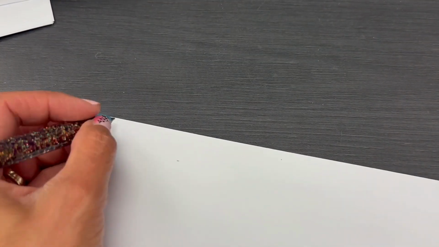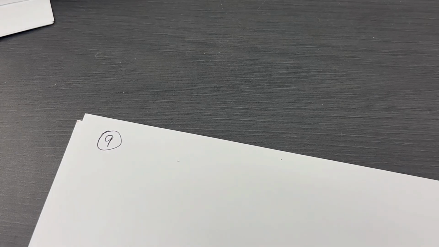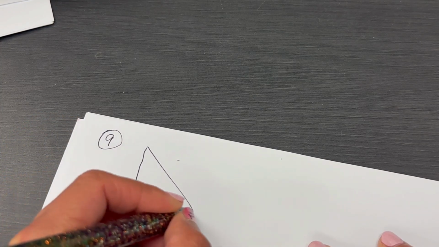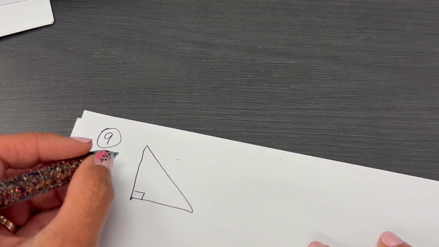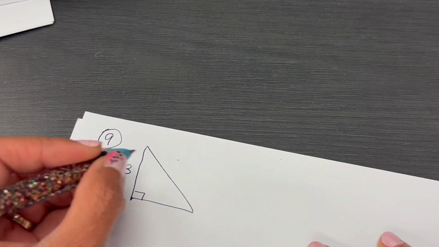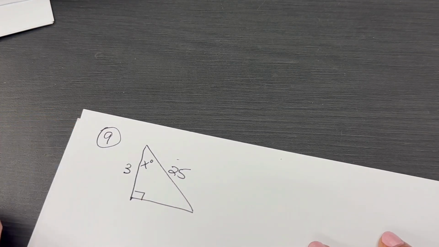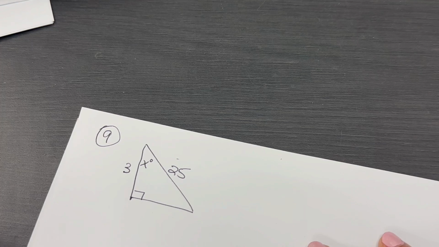Okay. Number 9. We've got a right triangle. Just drawing the picture. We've got a vertical side of 3, a hypotenuse of 25, and an angle at x degrees. It says, which trig ratio would you use to solve for the missing angle measure?